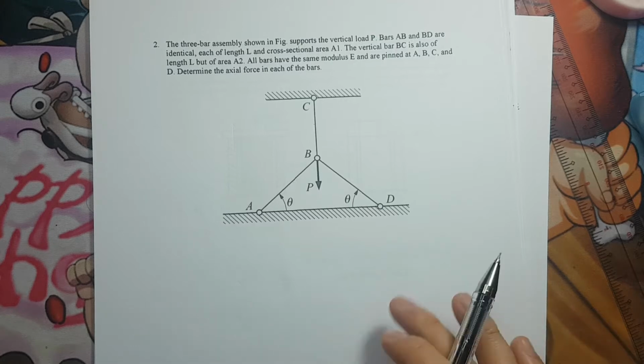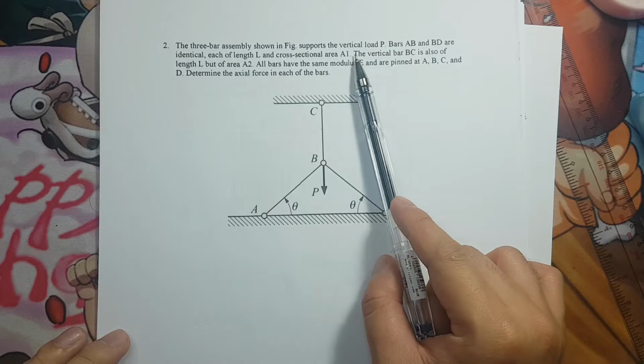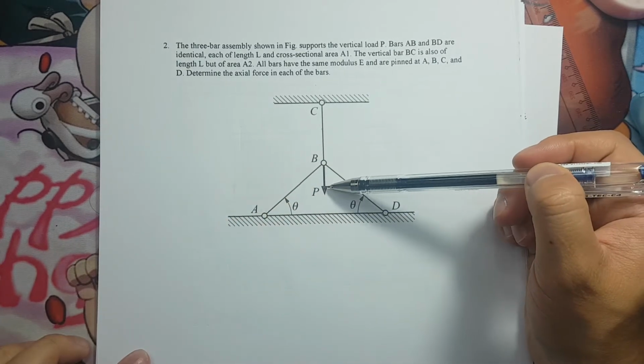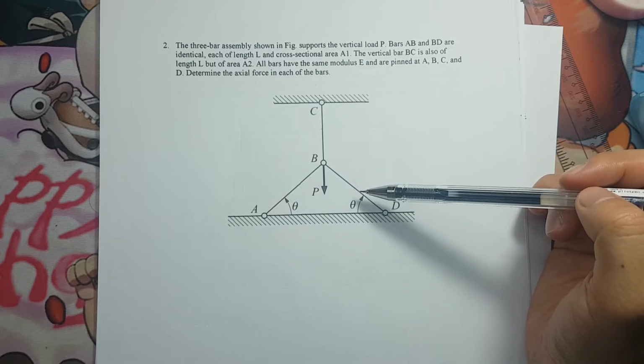Okay, so we have here number 2. The 3-bar assembly shown in the figure supports a vertical load of P. So this is the vertical load of P. And we have here the 3 assembly of the steel bar.